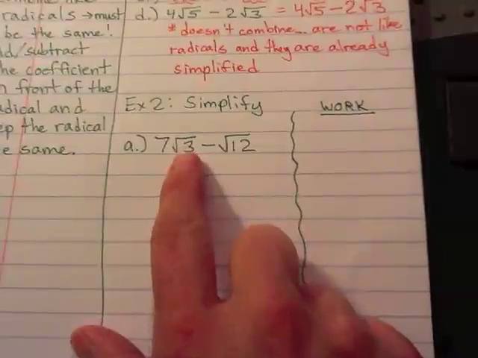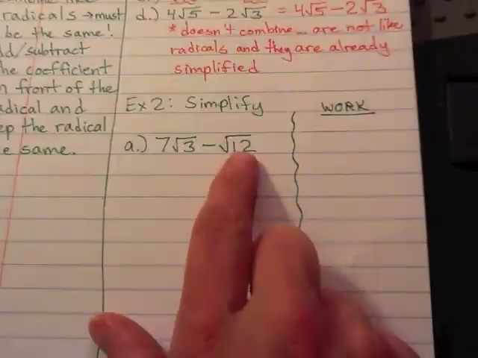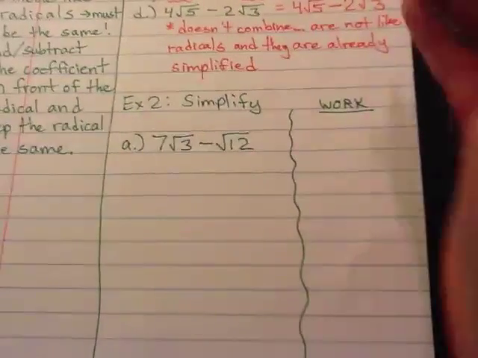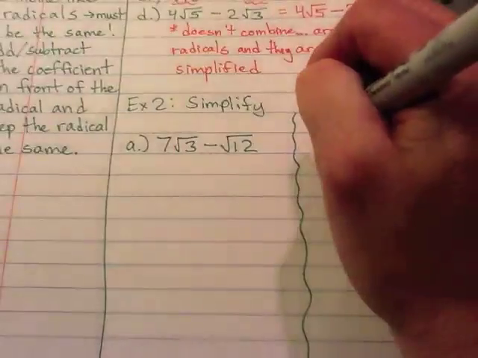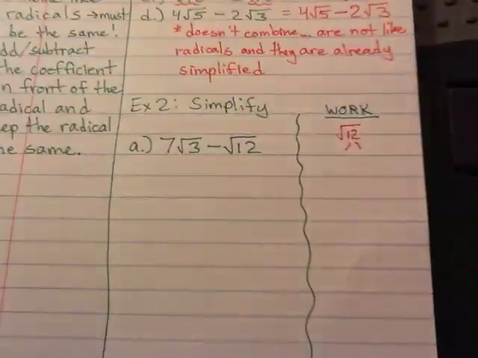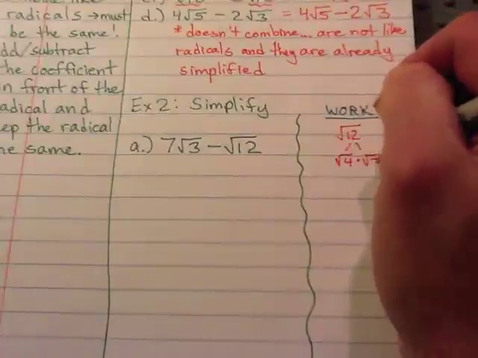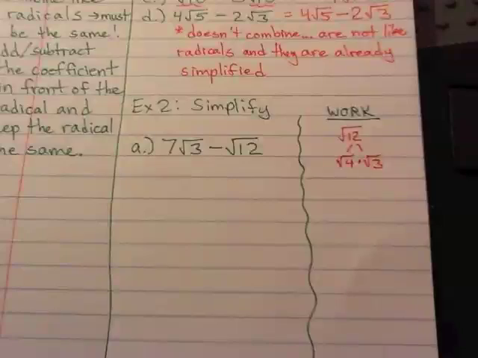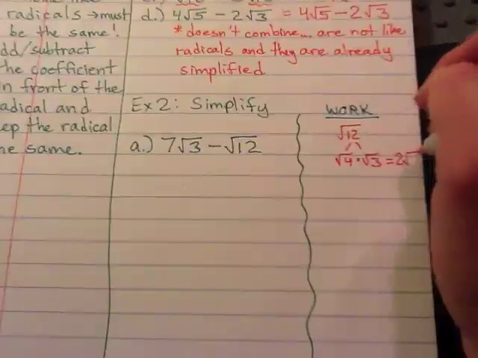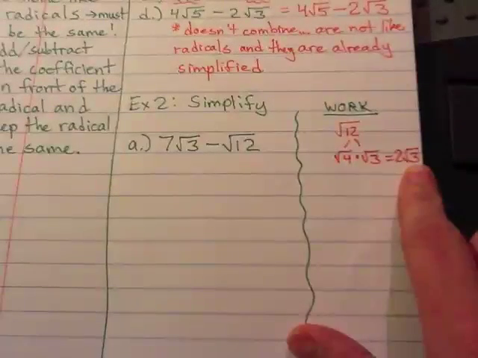Square root of 3 doesn't simplify at all, but I notice that from lesson 10.1, square root of 12 does simplify. So what I'm going to go ahead and do is go over to the side of my work area, and I'm going to break down the square root of 12. And when I break down the square root of 12, I realize I have the square root of 4 times the square root of 3. And this ends up being 2 times the square root of 3. Square root of 4 is 2, square root of 3 comes over.